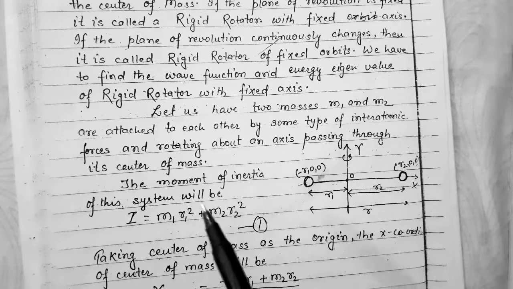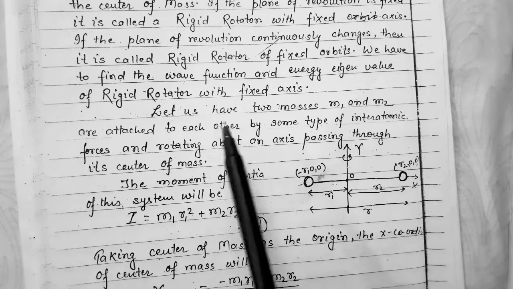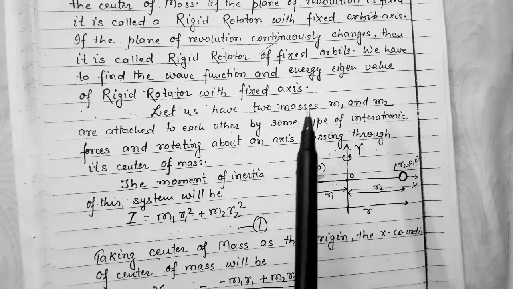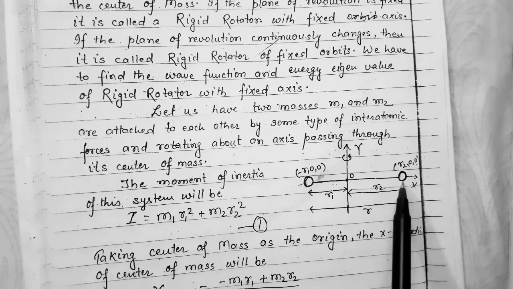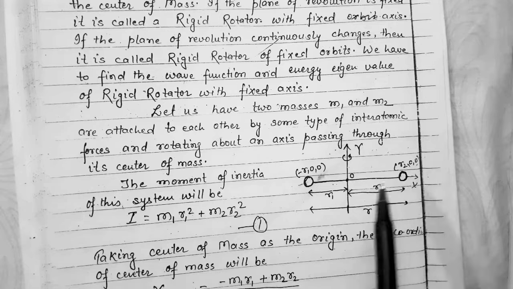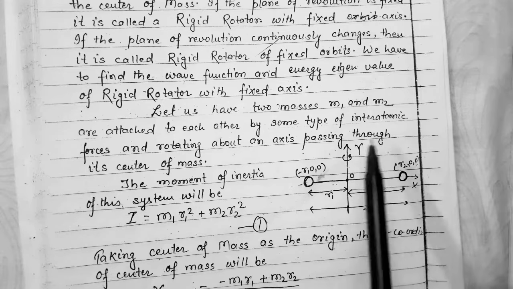In order to find the energy eigenvalue of the rigid rotator, we first assume the two masses that we already discussed. Simply, we assume that two bodies are mounted in a rotating reference frame.